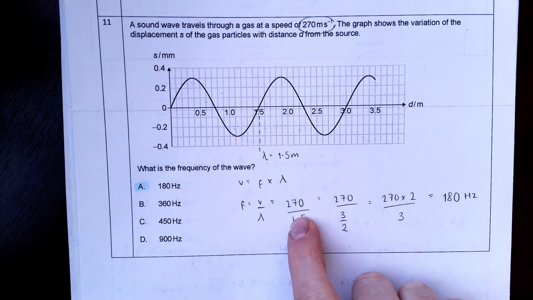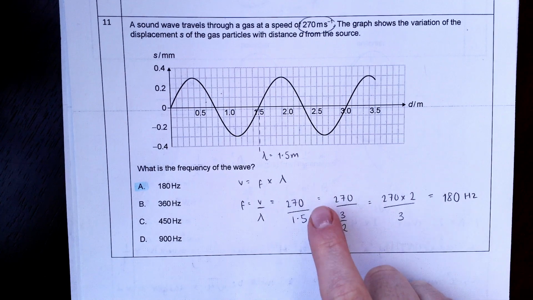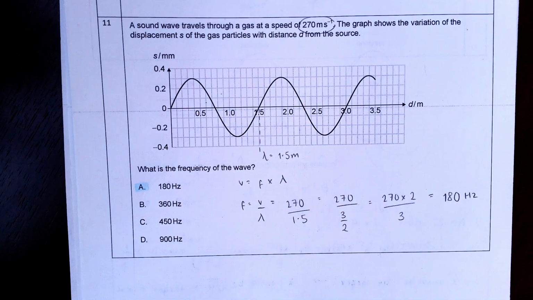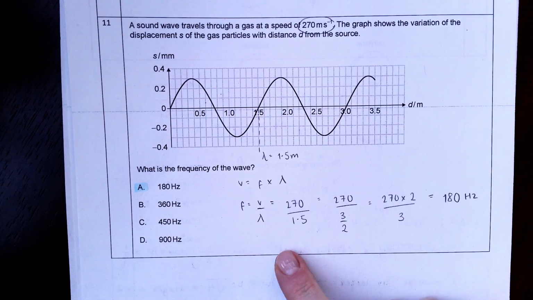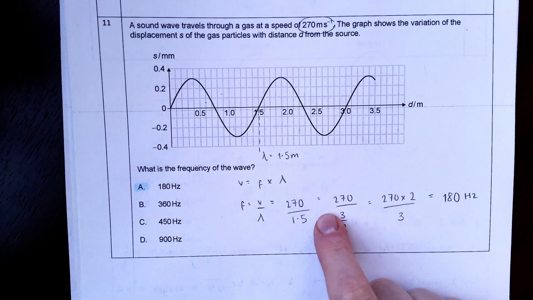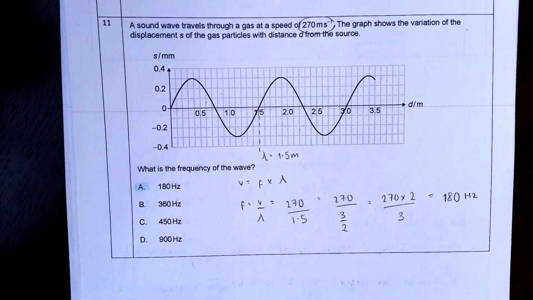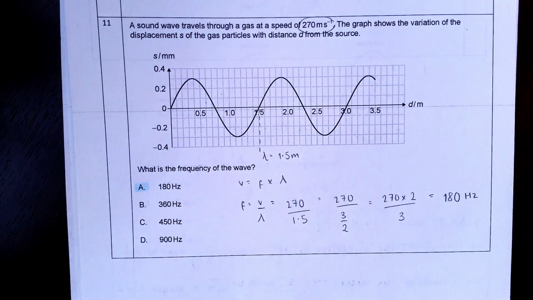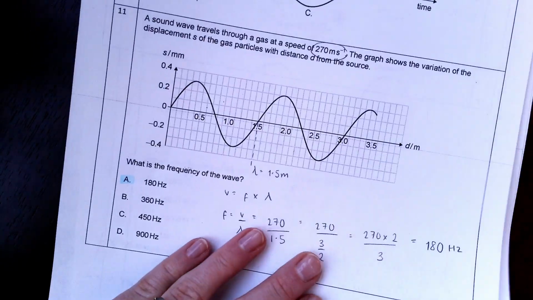Frequency is wave speed over wavelength. That's something you should remember. And then it's just a case of 270 divided by 1.5. You don't have a calculator, so I'd put it into fraction form. 270 over 3 over 2 is 270 times 2 over 3. Gets you 180 hertz there.